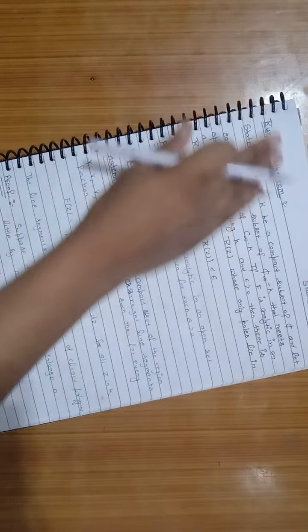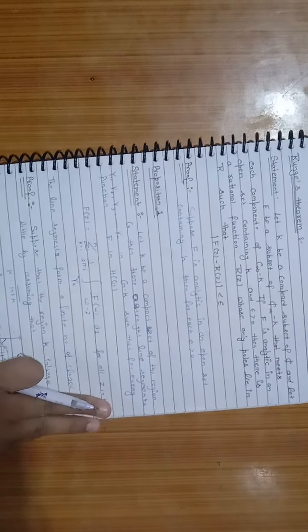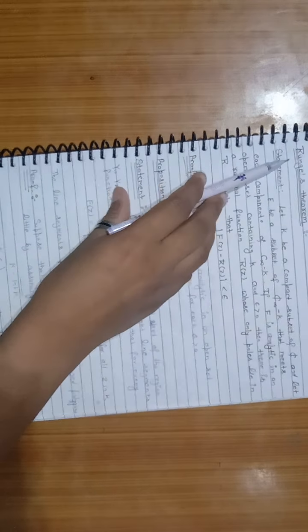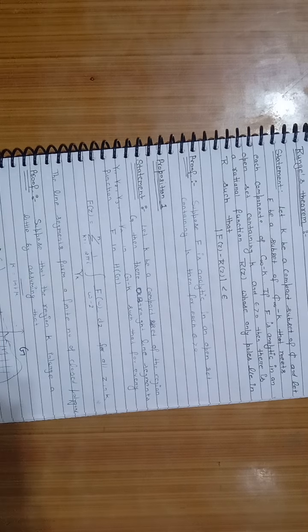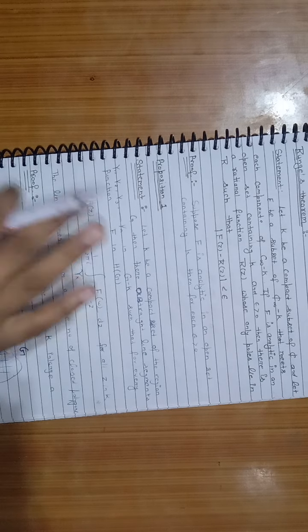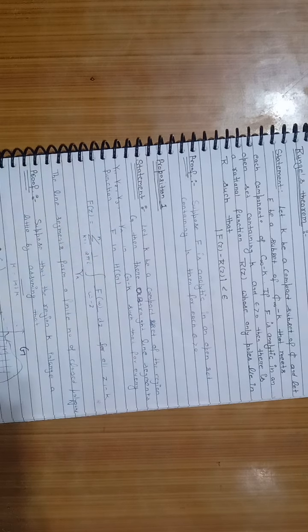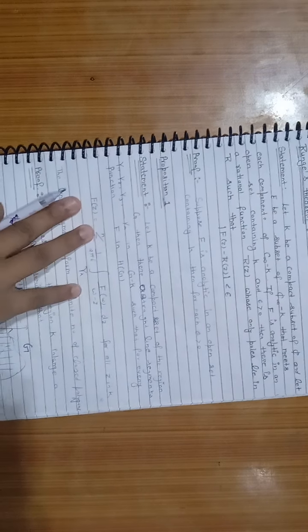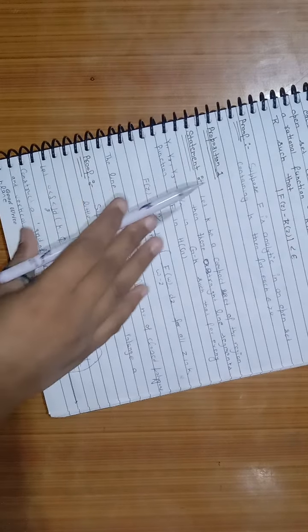So our last topic of unit 1 is Runge's theorem. Before we prove this theorem, we have to prove one proposition, one lemma, and then we prove this theorem. So firstly we see the proposition.